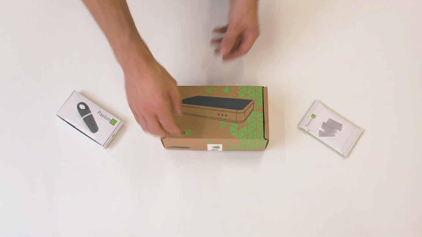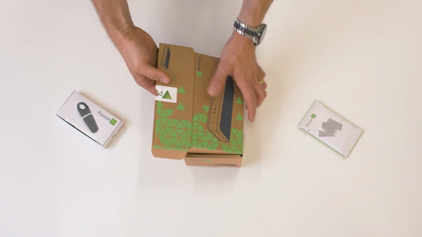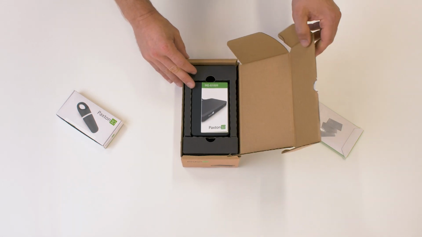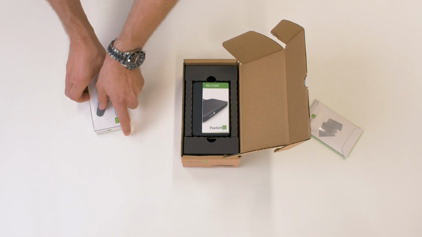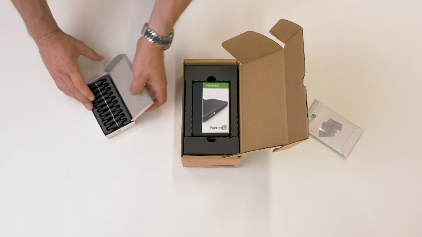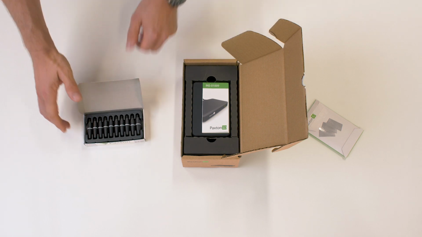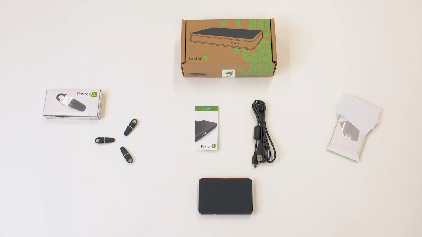This is the Paxton10 desktop reader. It is used for adding people and credentials to the system. We also have some cards and key fobs. Inside the box, we have the desktop reader, a USB cable, and some simple instructions.